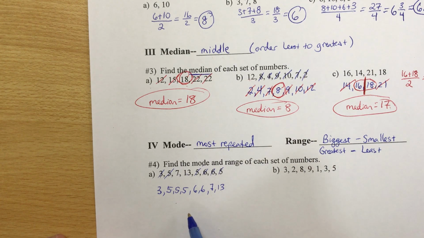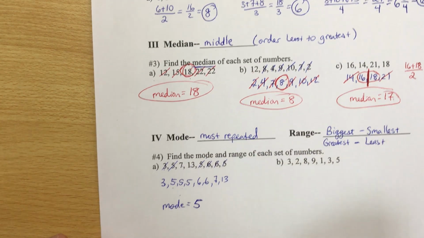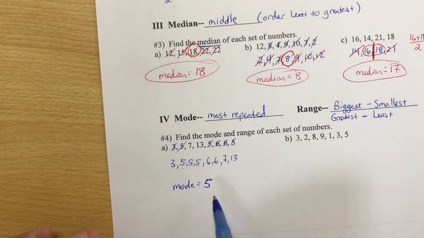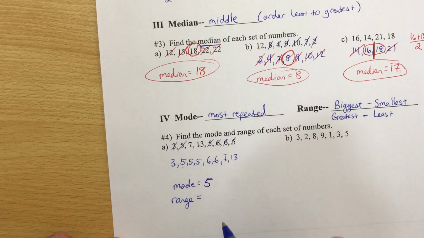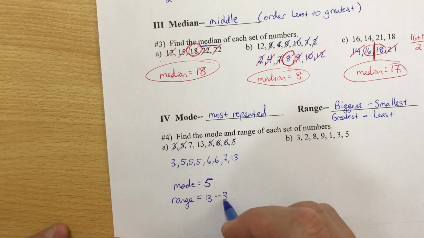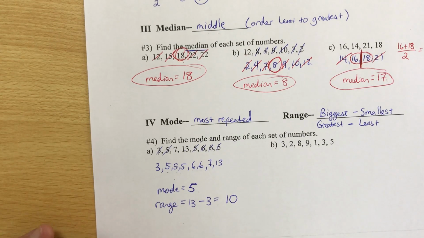Okay, so the mode is the number repeated the most. Well, there are 2 6s, but you'll notice we have more than that with the 5s. We have 3 5s. So the mode is 5. It's the number repeated the most. If there were 2 5s and 2 6s, you could have 2 modes. That would be called bimodal. Now the range is the greatest minus the least. So the greatest number is 13, the least is 3, and the range is the difference, so we subtract them and we get 10. And that's it.